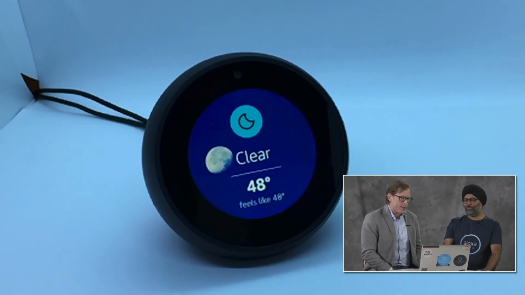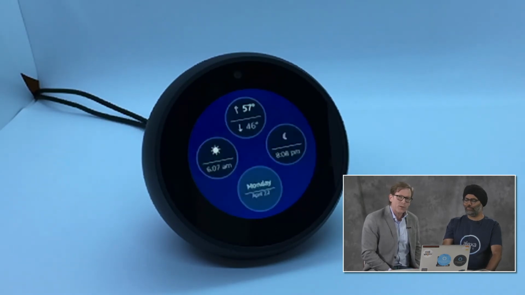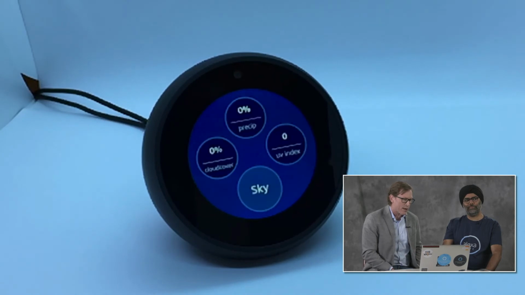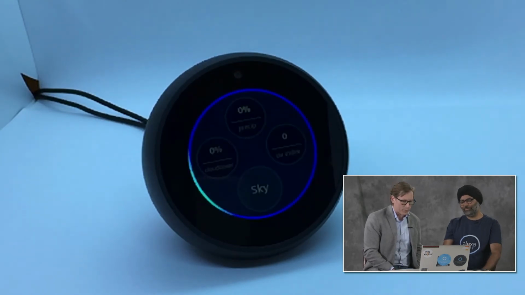It's 48 degrees with clear skies, remaining that way for the hour. You can expect light rain tomorrow evening. The high will be 57 degrees and today's low will be 46. Would you like to hear more details? But because of the much smaller screen, I have to spread out the information that's presented across several screens in a slideshow. So we'll talk more about how I did this a bit later as well.